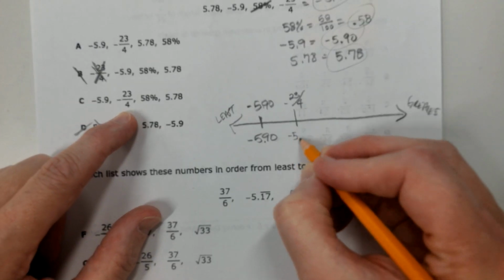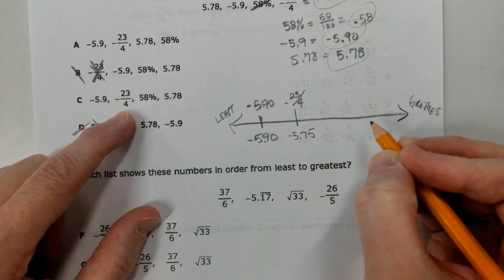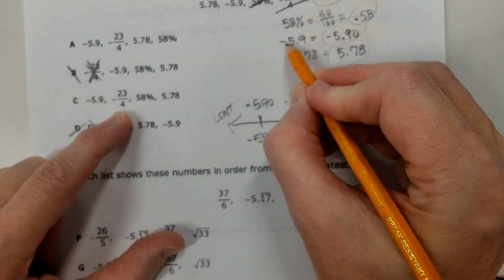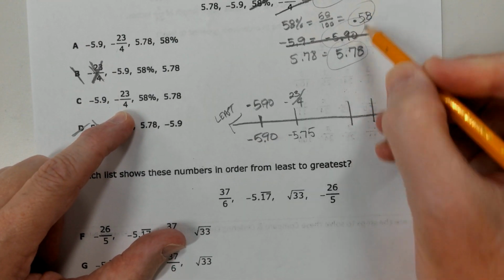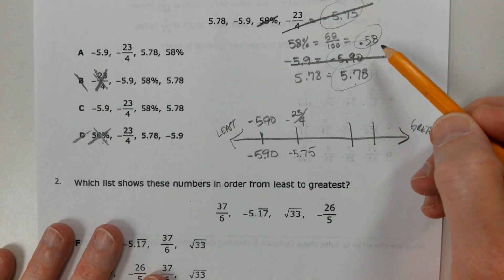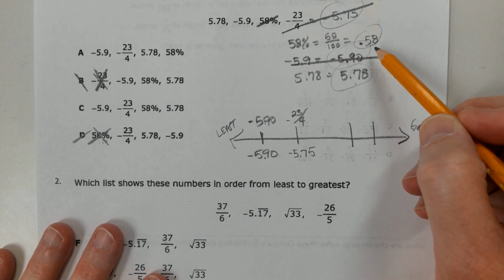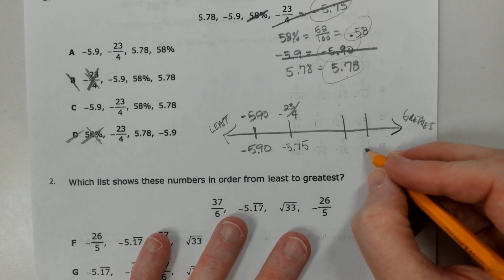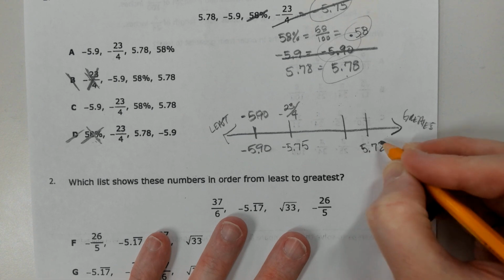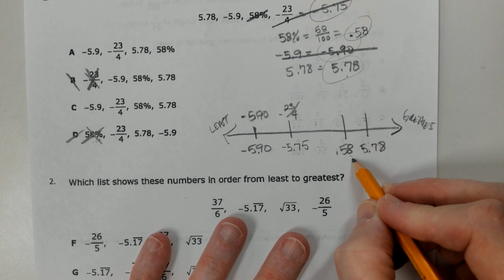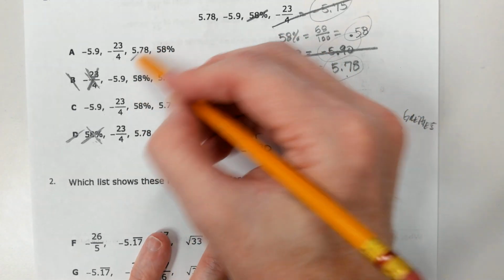Negative 5.75. Now I'm going to have 2 more numbers. I got rid of my negatives. I only have 0.58 and 5.78. Which is greater, 58%, 58 cents, or $5.78? $5.78. Yeah, that's going to go way down here, and my 0.58 is going to go here. C. Absolutely, it's C. I'm going to get rid of A.